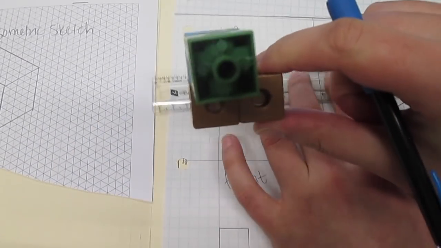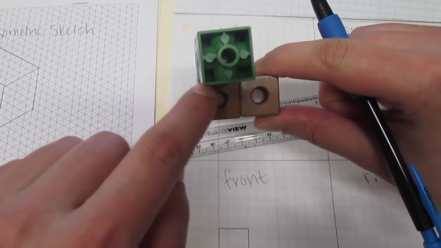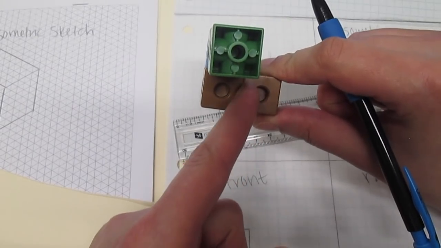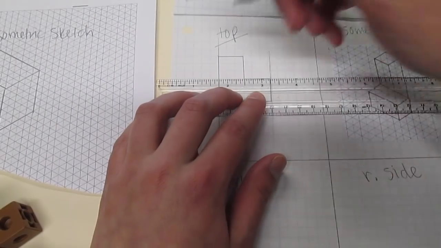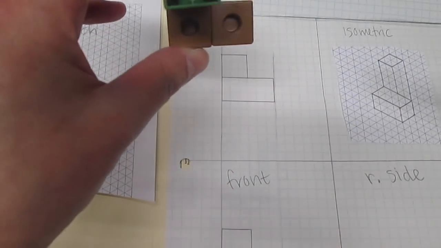In the top view, there's an edge right here. Same edge we included in the front view. I don't include that line because that's representing a solid object. So I will put a solid line here. And that's what you see from the top.